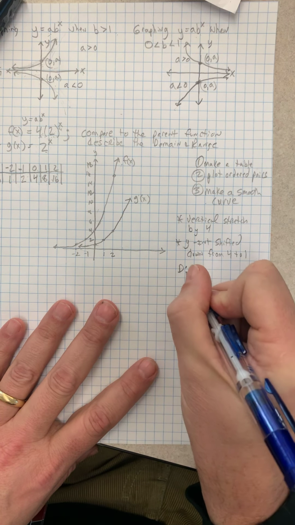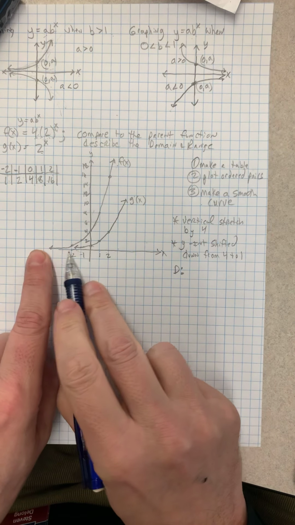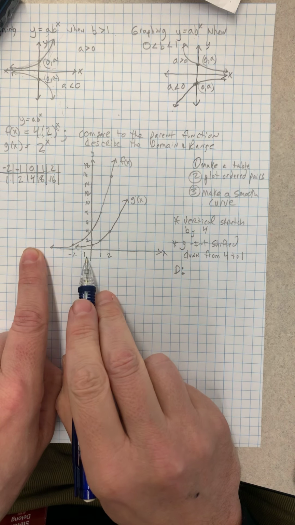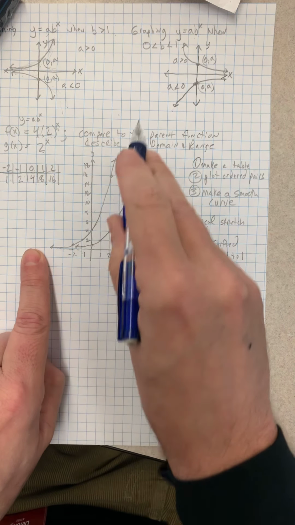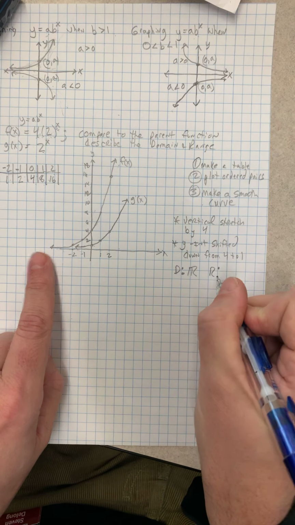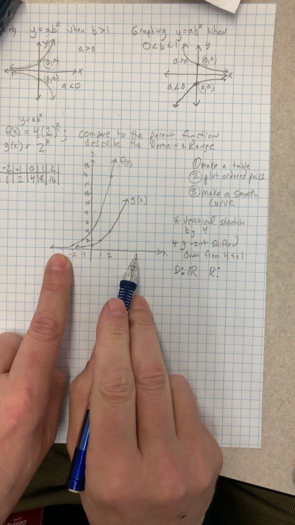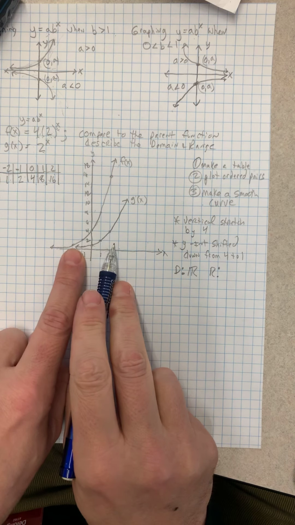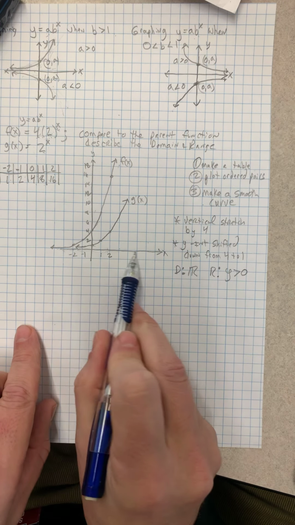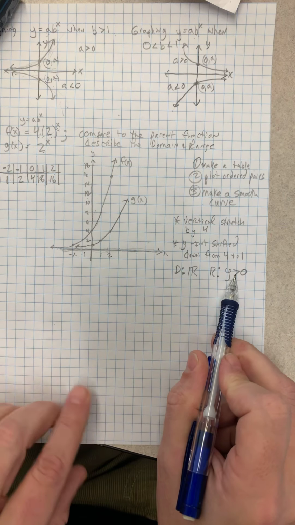Your domain, remember, refers to your x's, and as I go out on the x-axis, yes, it's approaching this x-axis, but it's never quite getting there. This is going to go on forever in this direction. The domain is going to be all real numbers. Your range, though, your y's, you are not going to be below the x-axis. All the y's are above. You want y's that are greater than 0. Remember, that's the line y equals 0, the one that lies on the x-axis, the horizontal line going through 0. We want y's that are greater than 0.